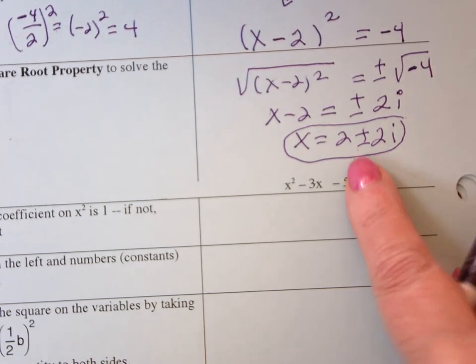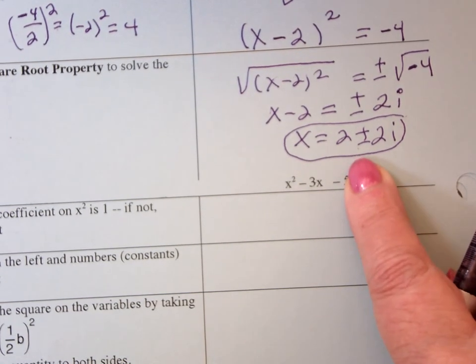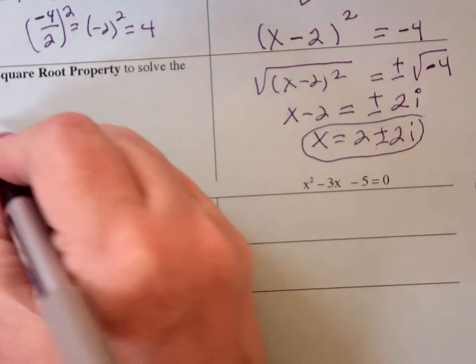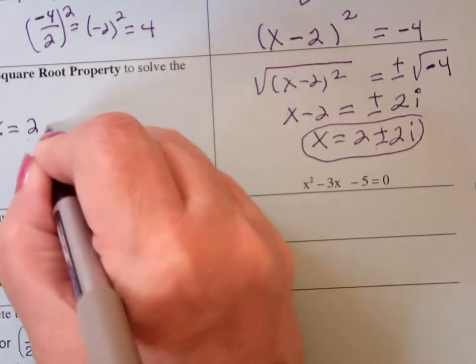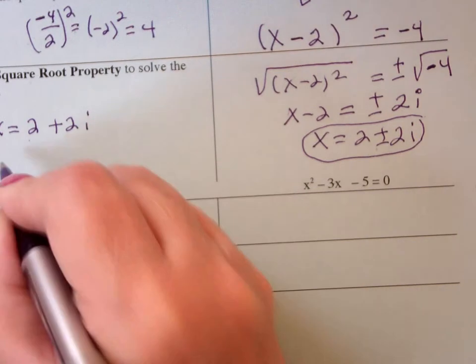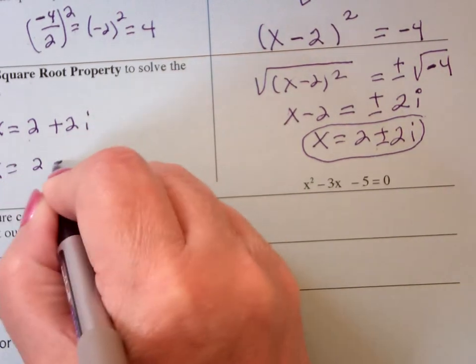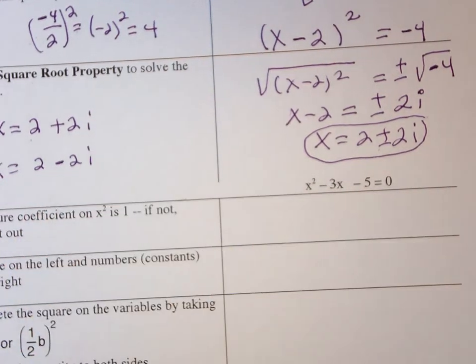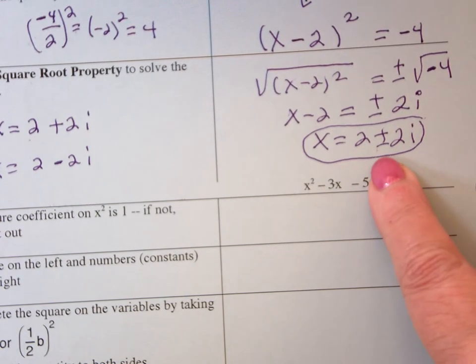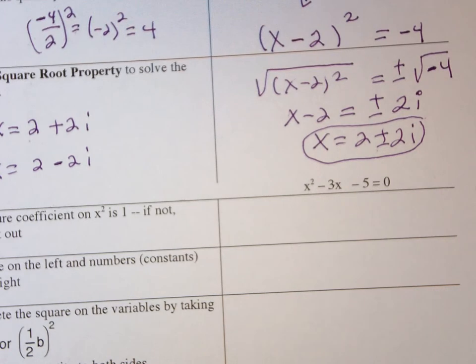And notice, by the way, they're conjugate pairs. If I were to write this out, x is equal to 2 plus 2i, x is equal to 2 minus 2i. They're conjugate pairs. And why? Because the only sign that changes is the one in the middle. Conjugate pairs. Cool, huh?